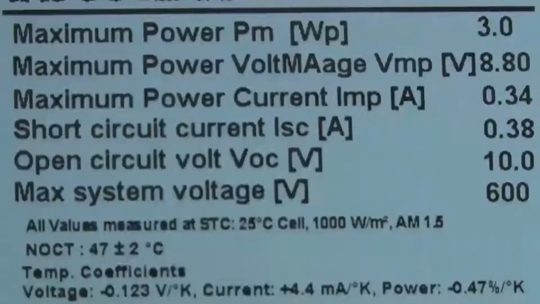See, the maximum power is this much, 3.0 watt, then the maximum power voltage and so on and so forth. So, maximum power current is 0.34 ampere, short circuit current is 0.38 ampere, open circuit voltage is 10.0 volts. So, this is the kind of specifications you can find on the solar panel, right.